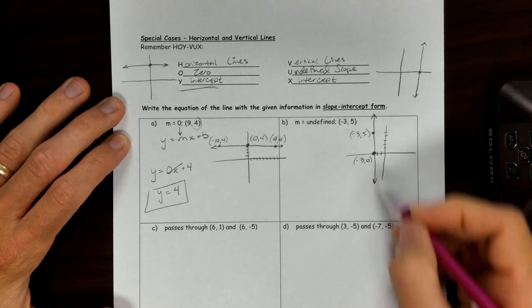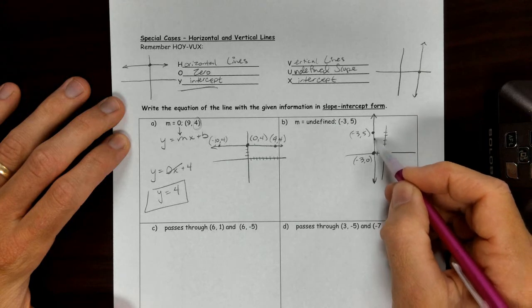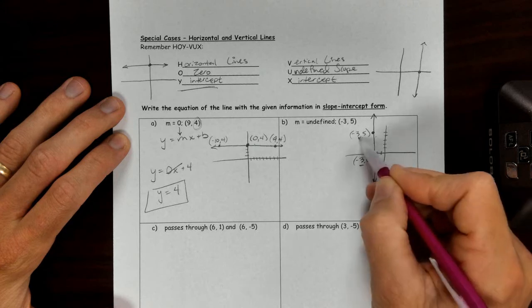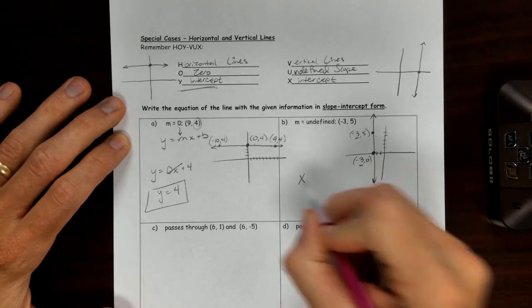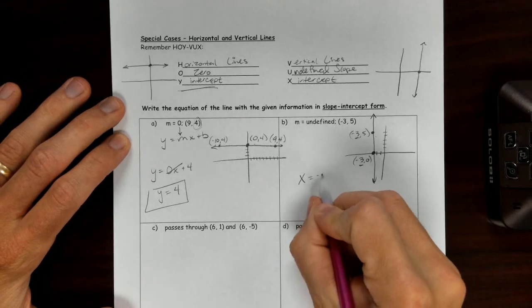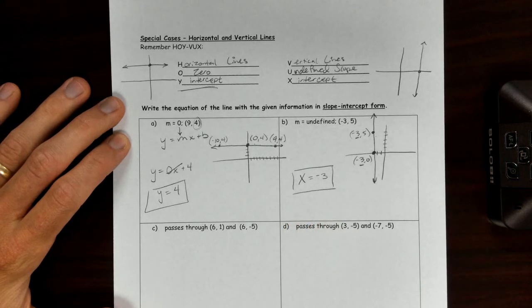Because again, this is a vertical line, so your x value is not changing. You're still on this line right here. But now I can go up whatever I want to, or I can go down whatever I want to. The x value is still negative 3. So the x value, I said x, right? The x value is negative 3. There's your equation of that line.